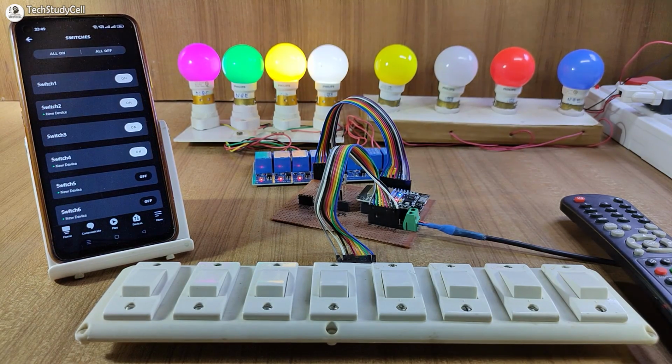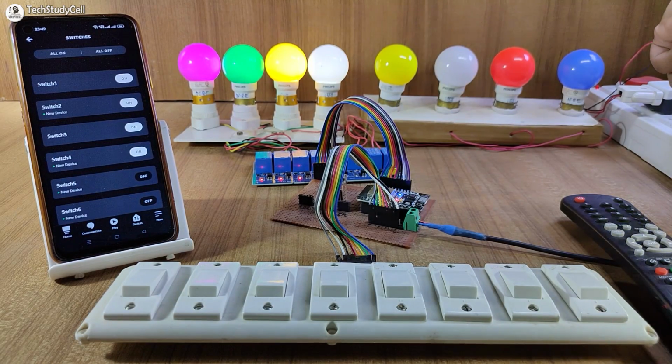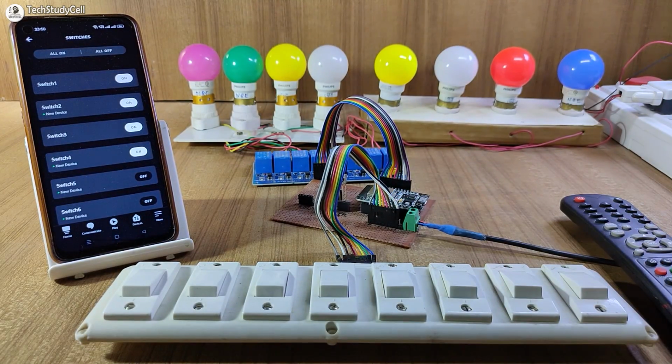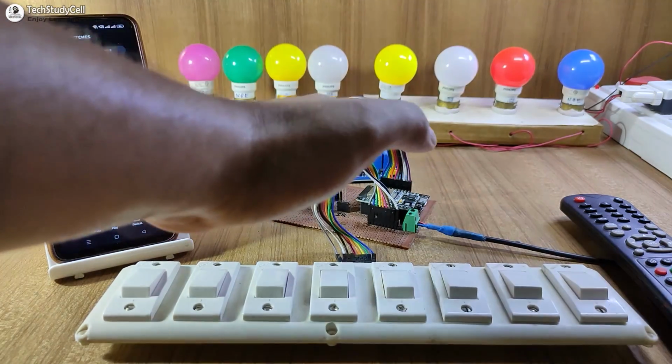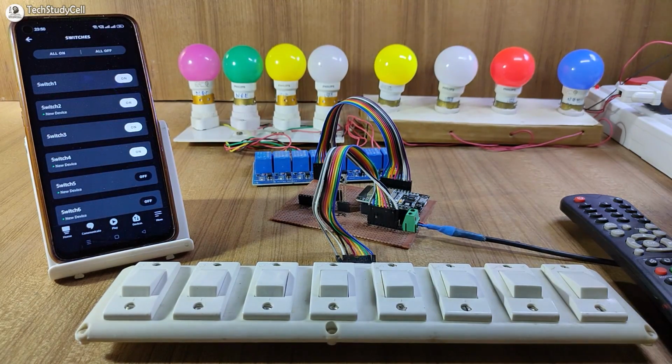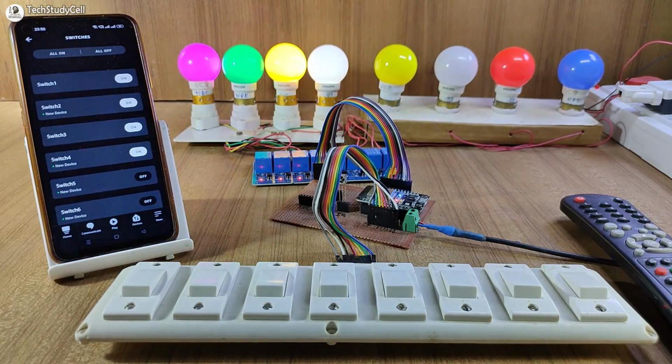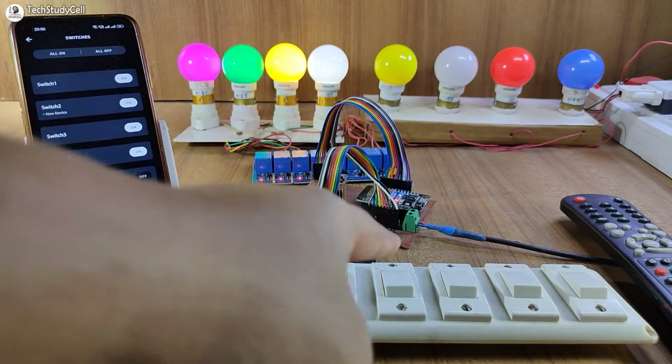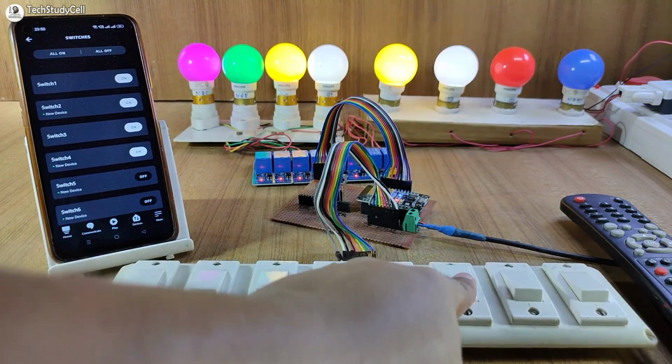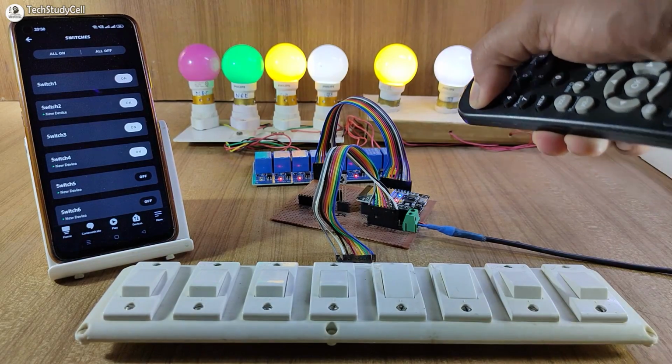Now the first 4 lamps are turned on. Now let me turn off the complete supply. So the ESP32 does not have any power supply right now. Now let me turn on the supply again. And you can see the first 4 lamps automatically turn on as per the previous state. And you can also control the appliances with the manual switch and IR remote.